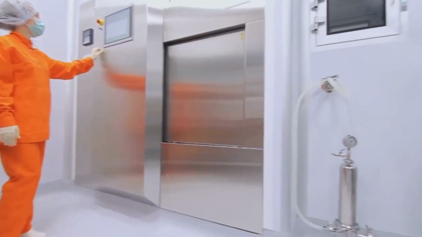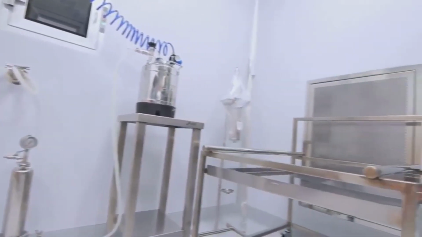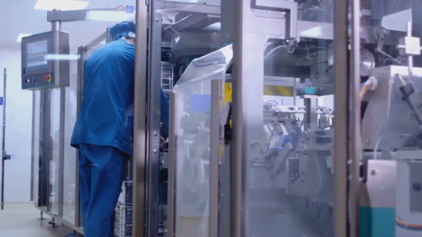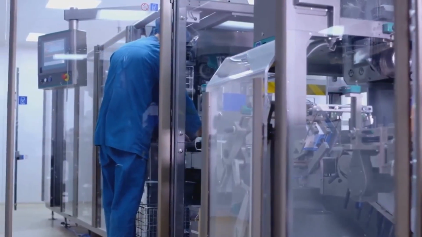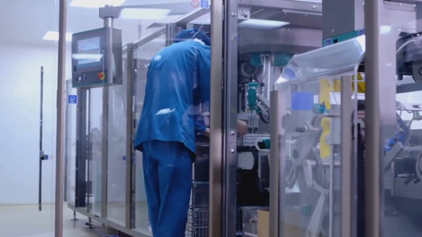GDP encompasses a meticulous set of guidelines and principles that govern the proper handling, storage, and transportation of pharmaceutical products throughout the supply chain. It serves as a critical line of defense, protecting patients from the dangers of counterfeit, substandard, or degraded medications. By adhering to GDP regulations, stakeholders in the pharmaceutical industry play a pivotal role in upholding public health and maintaining trust in the healthcare system.